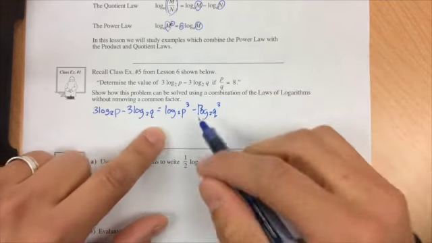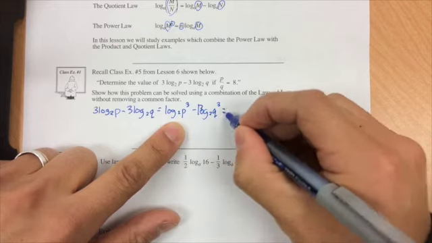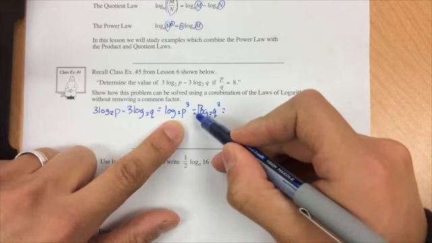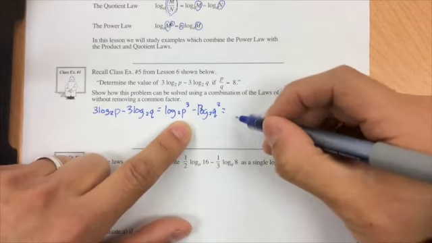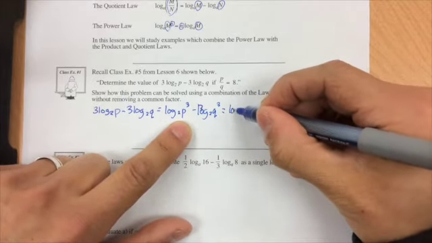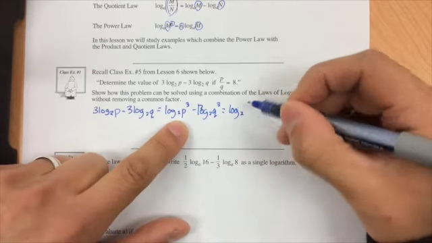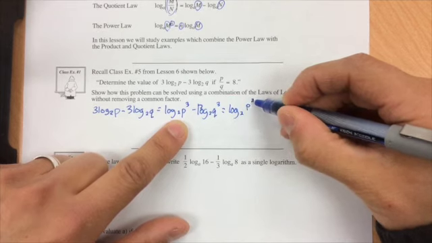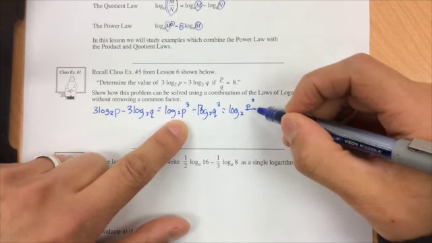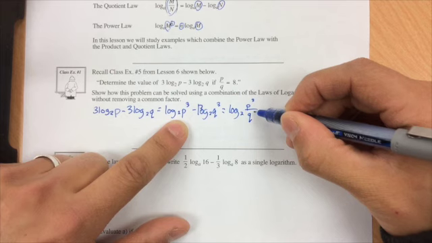Now I can use another law. Look at the subtraction sign in the middle here. That tells me I can use the quotient law. So I rearrange this using just the same base, log 2, not converting any of the bases, and I take my arguments and divide them. That becomes p to the power of 3 divided by q to the power of 3.